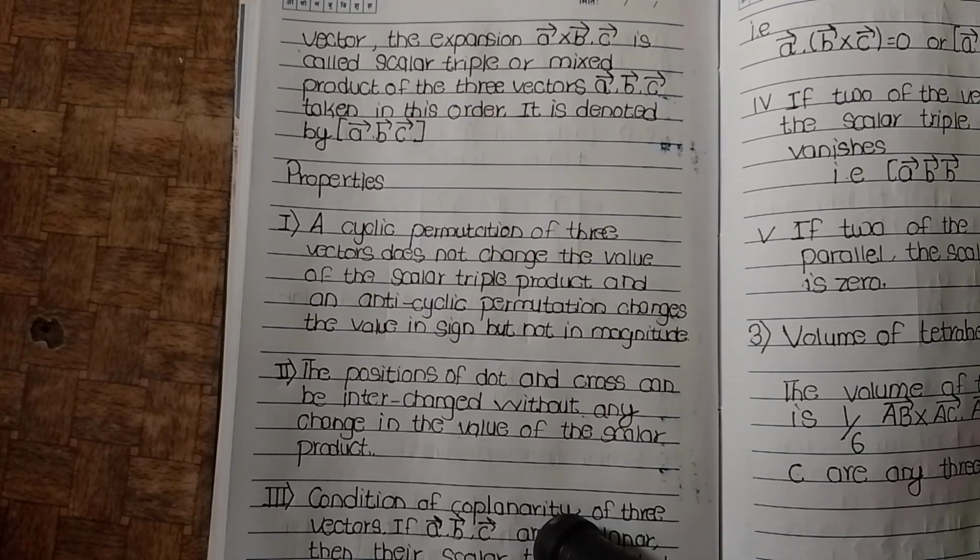Okay, so now we will be studying about properties. The first property is a cyclic permutation of three vectors does not change the value of a scalar triple product, and anti-cyclic permutation changes the value in sign but not in magnitude. Okay, the second property is the positions of dot and cross can be interchanged without any change in the value of the scalar product.